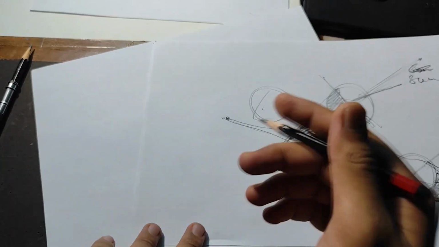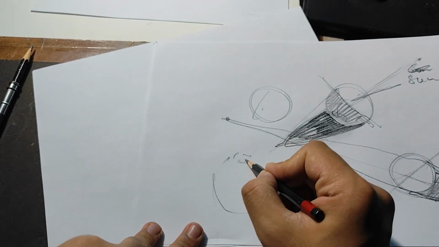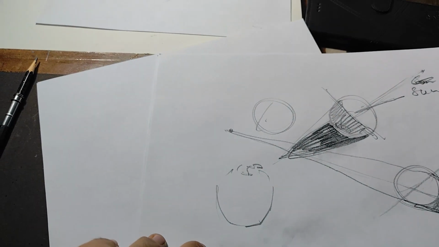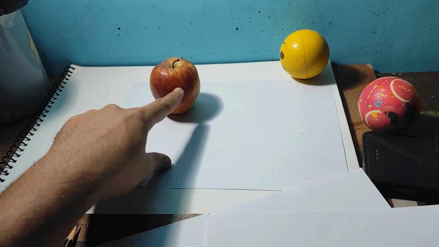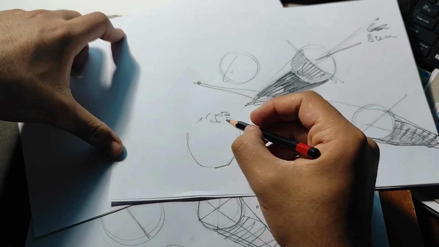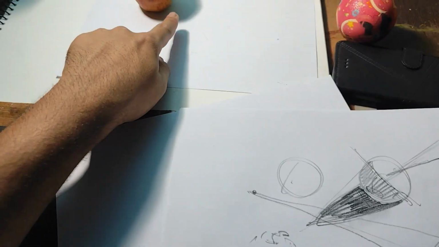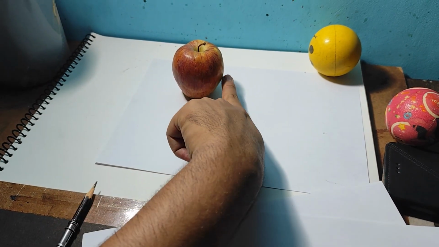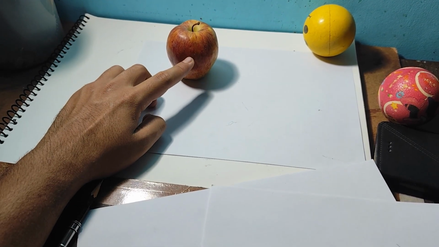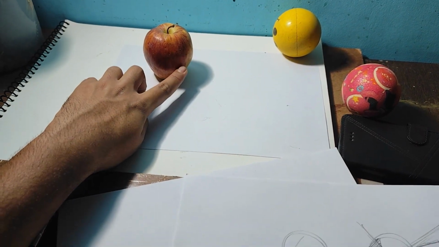I will draw an apple here. This entire thing from here to here is depth, but in this portion you can see it is reflecting light. If this is darkness, how is light showing over here? So this is reflected from here to here.